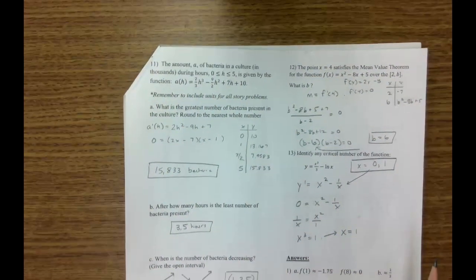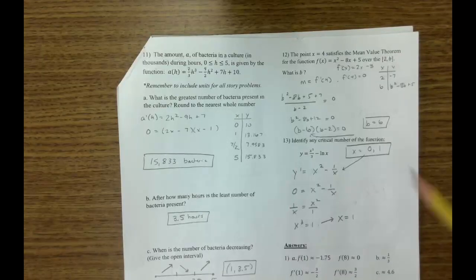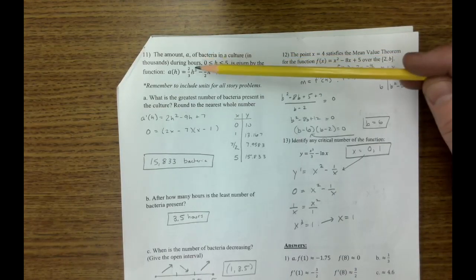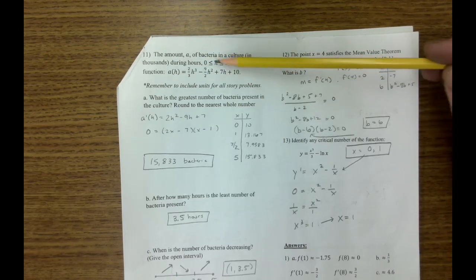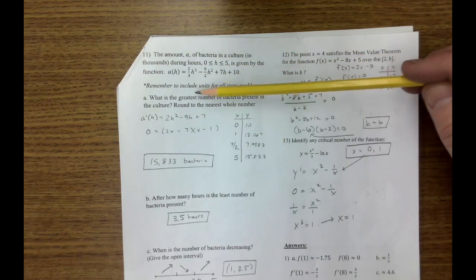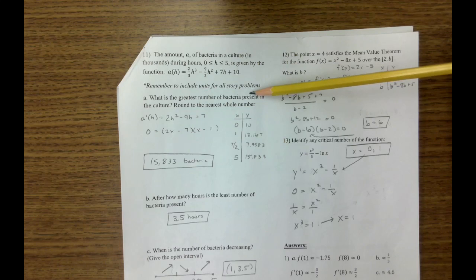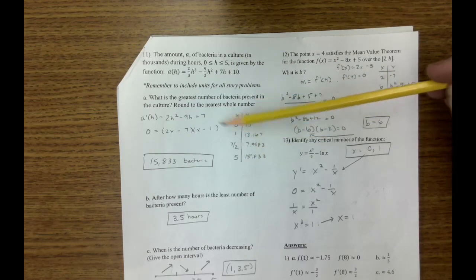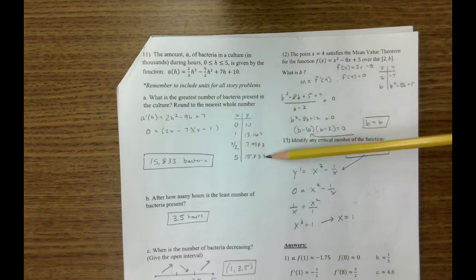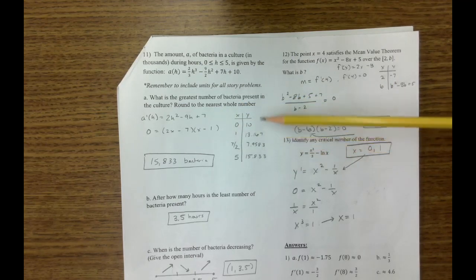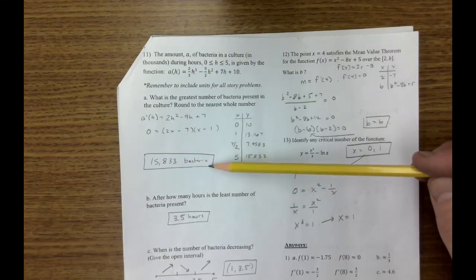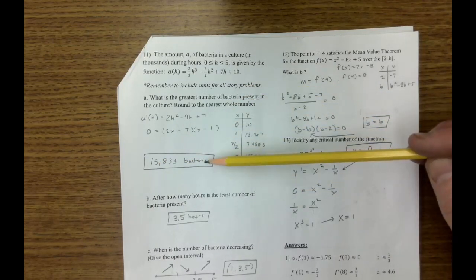On the back, we have this one story problem. We're going to answer a lot of questions about it. The amount of bacteria in a culture is given by this function right here, from 0 to 5. All right, what is the greatest number of bacteria present? Well, 0 to 5 and any critical points. That's what we're doing. I got this number here, 15.8, but again, that's in thousands, so it's 15,833 bacteria. Remember to put units on all of these.